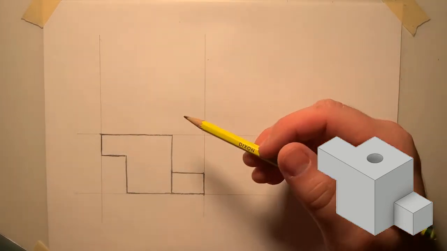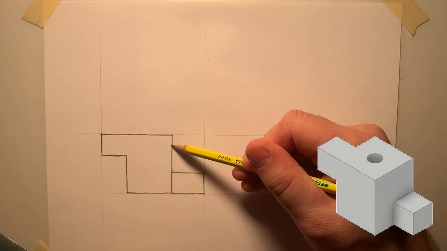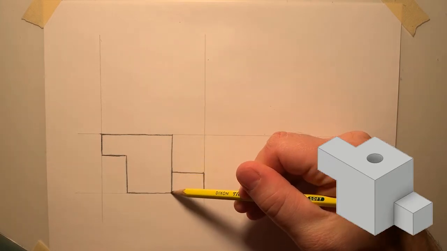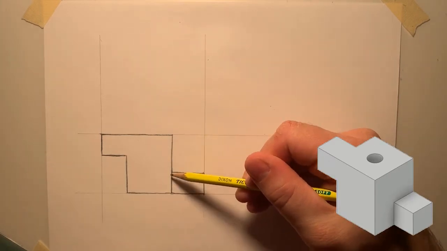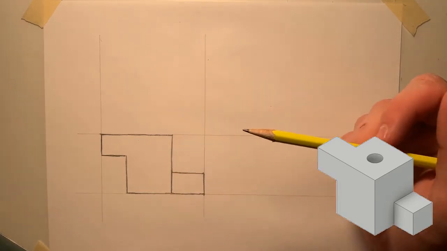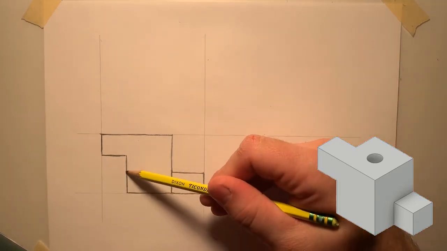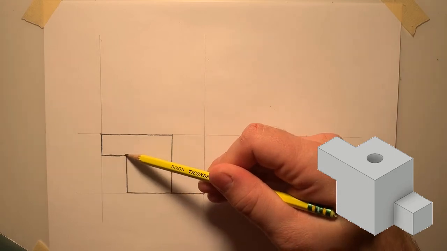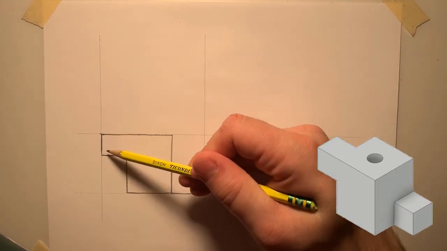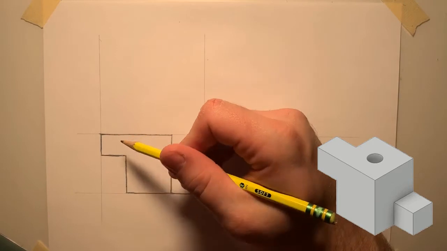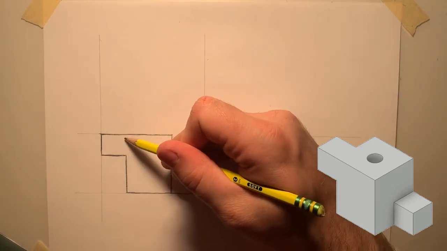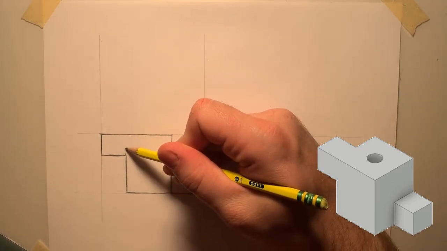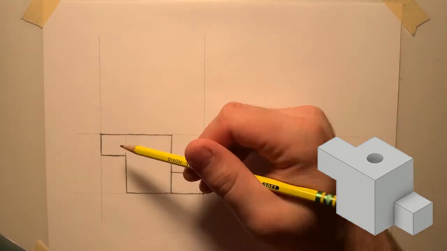Now, from the front view, I can see this line as a continuous object line because that's directly visible to me in the front view, all the way from the top down to the bottom. Now, this edge over here does continue up to the top past this little rectangle that juts out on the front, but I can't see it up here, so that means it's going to appear as a hidden line up here in this portion.